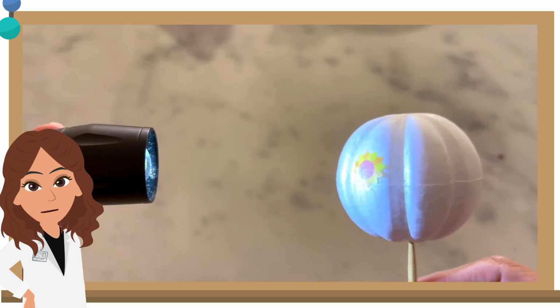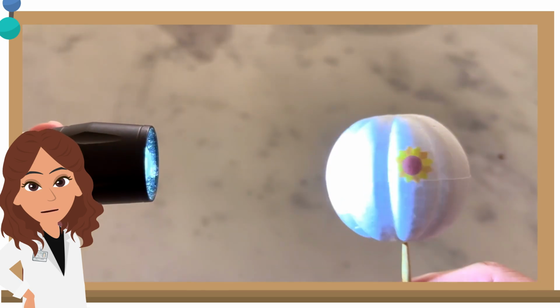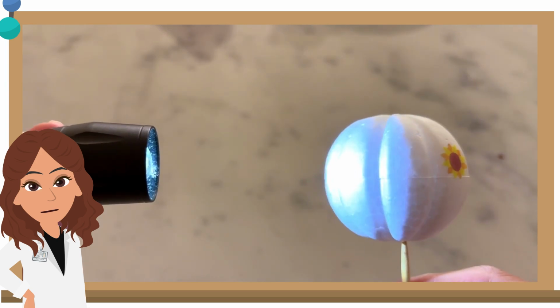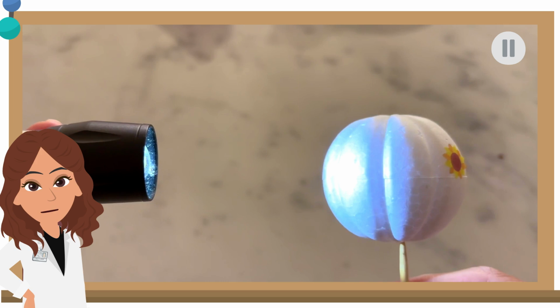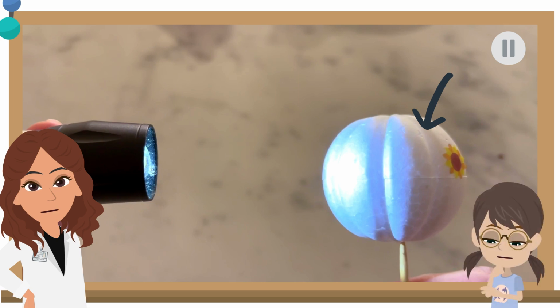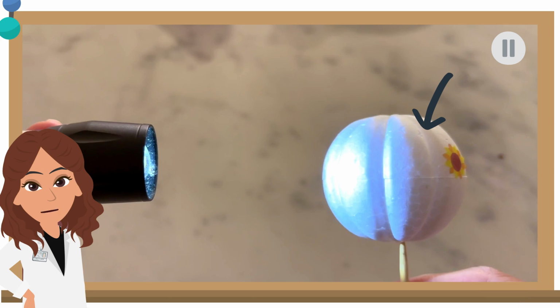Next, spin the stick slowly until the sticker faces the other side. Pause and observe. Is the side with the sticker bright or dark this time? Does this side of Earth experience day or night? Now, the side with the sticker is dark. This means that this side of Earth is experiencing nighttime. That's right. This is because light from the sun cannot reach this side of Earth.